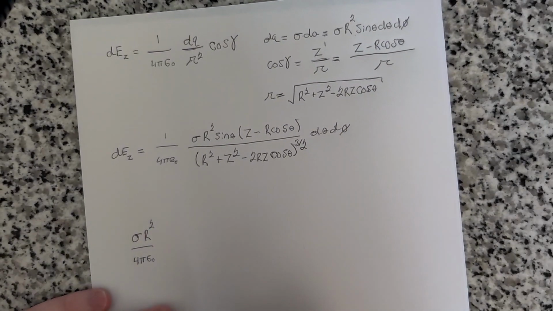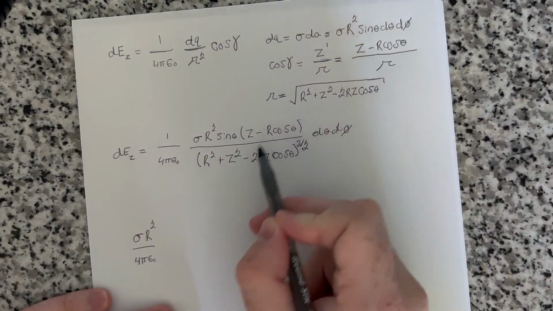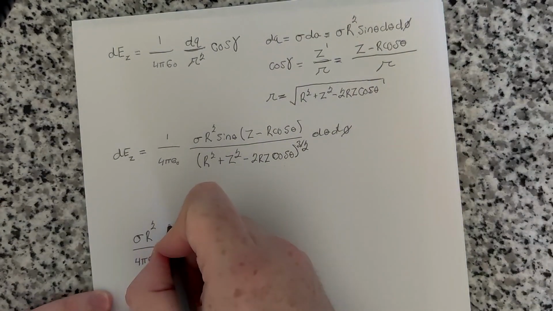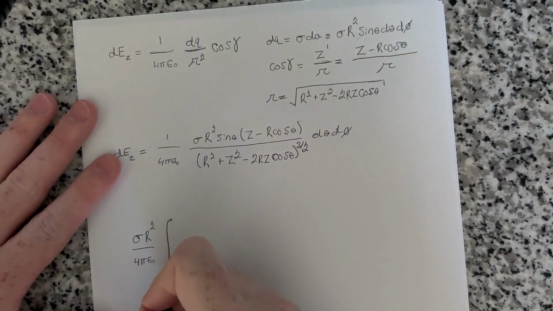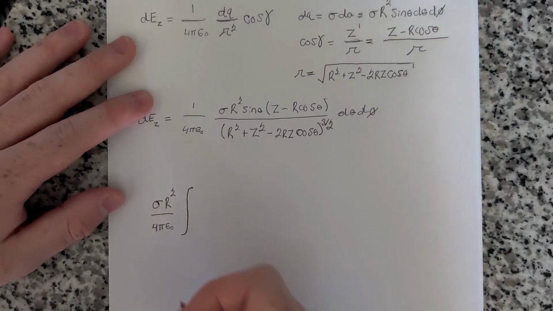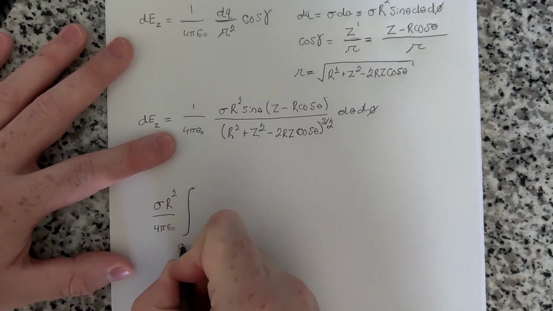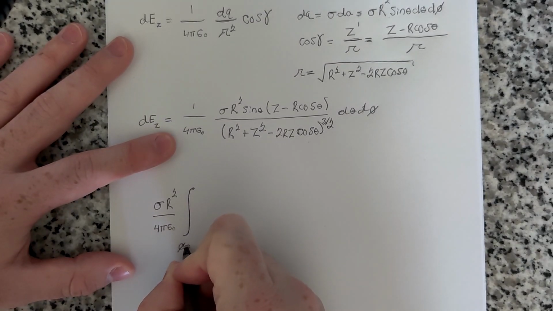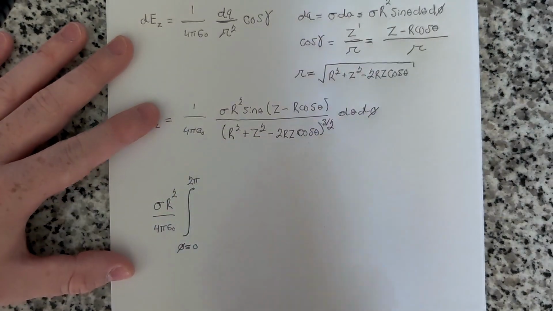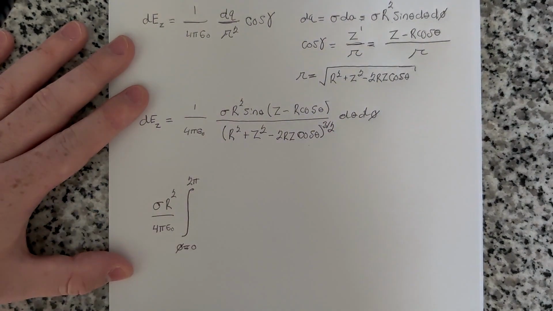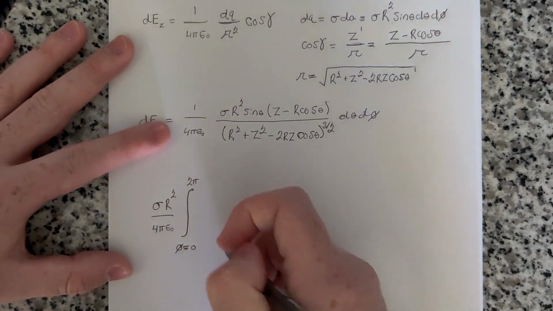And then this only depends on theta. So we're going to have our integration, a double integral. To integrate over the surface area of the sphere, we're going to integrate from phi, which is that polar angle on the xy plane, from 0 to 2 pi, meaning we're integrating all the way around the circle, all the way around the plane.